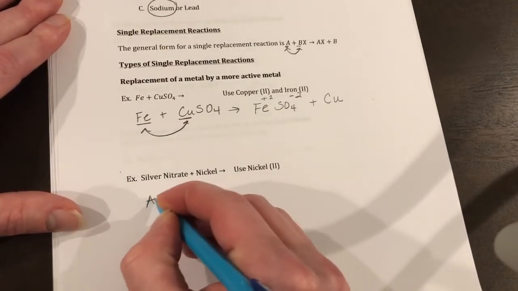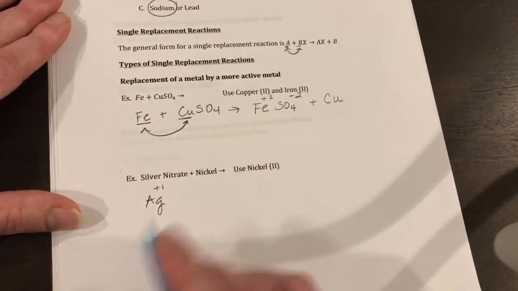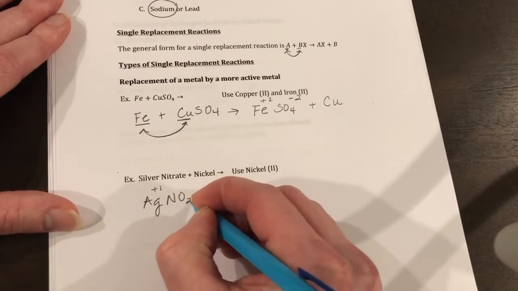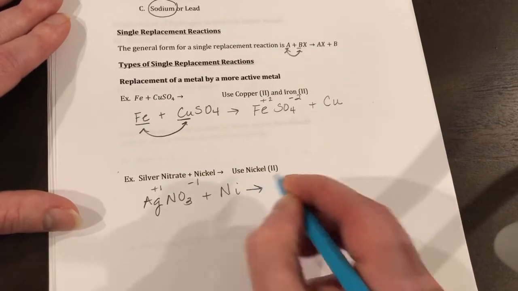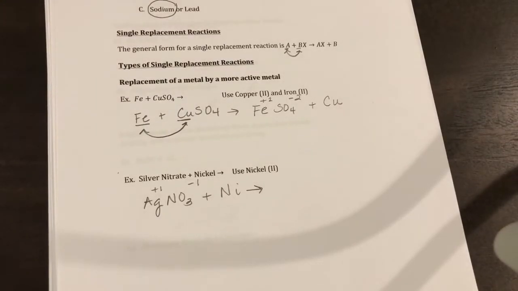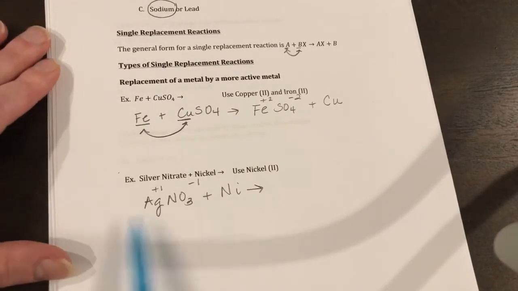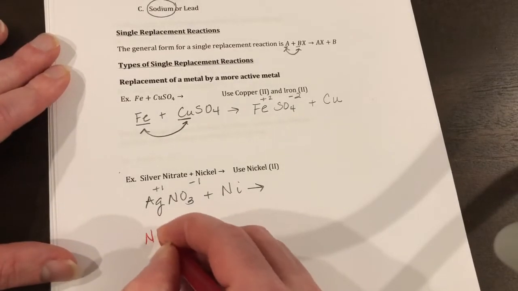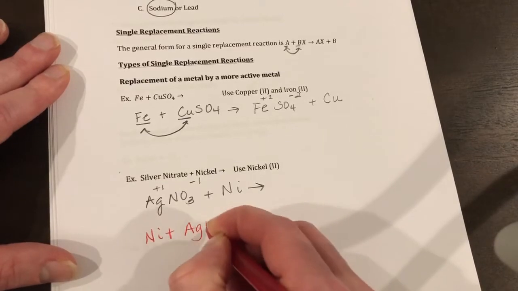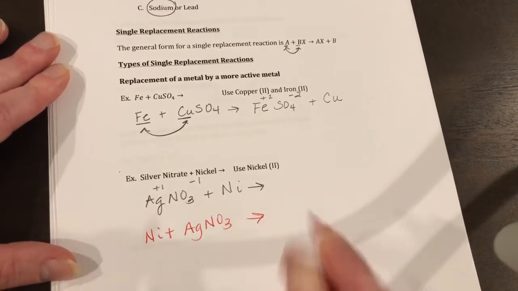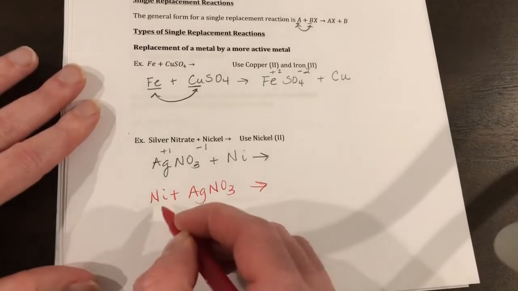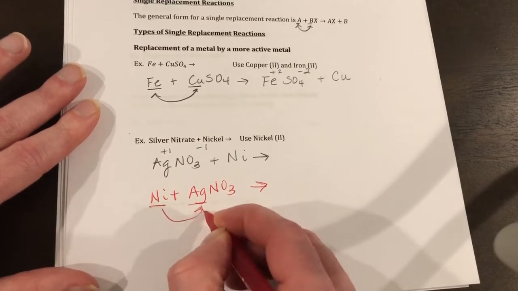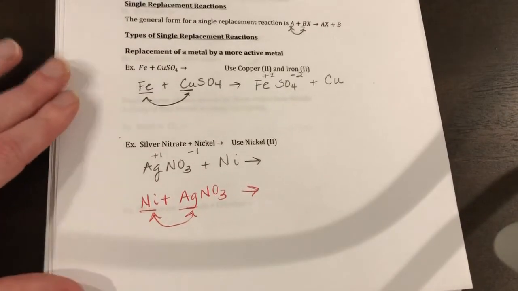Okay, silver nitrate. So silver is Ag with a +1 charge. Nitrate is NO3 with a -1 charge. And I'm reacting it with nickel. Now, if you feel more comfortable writing it like this, or we could write it like this, to tell if we're going to flip them out. So nickel is higher up than silver, so they're going to exchange out.